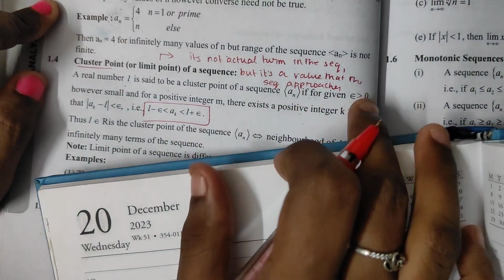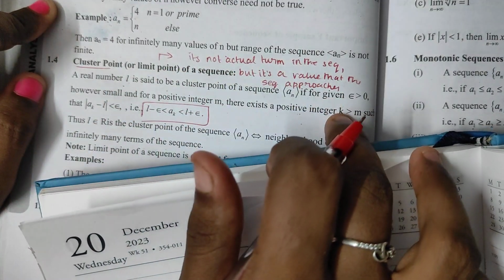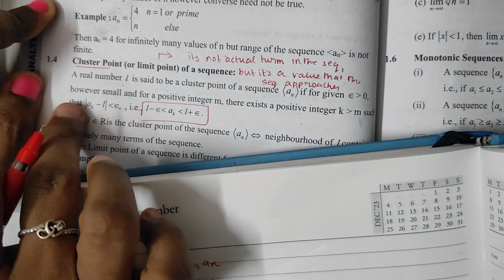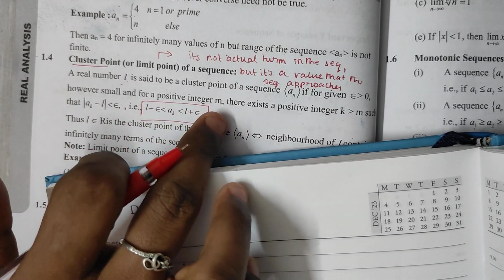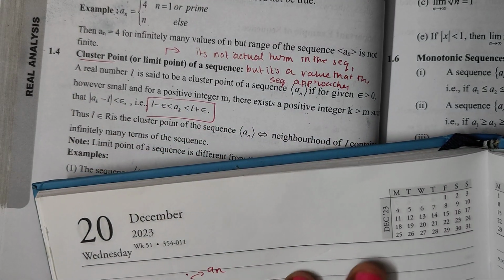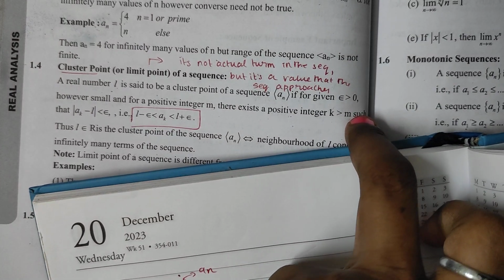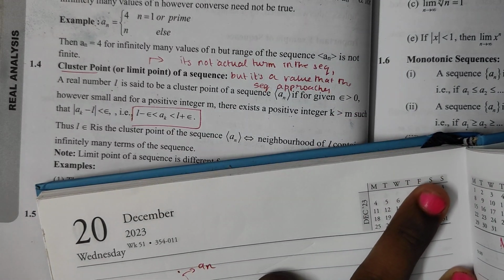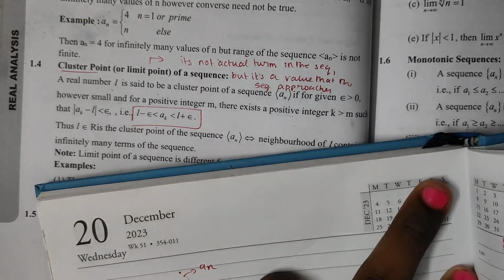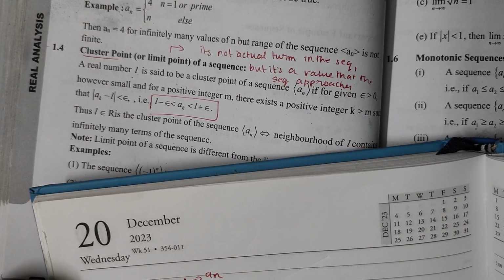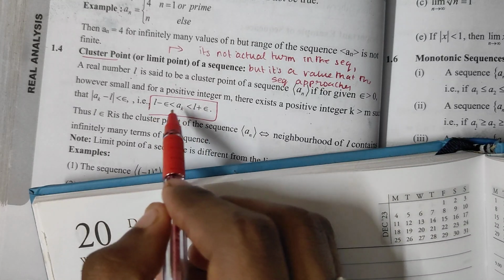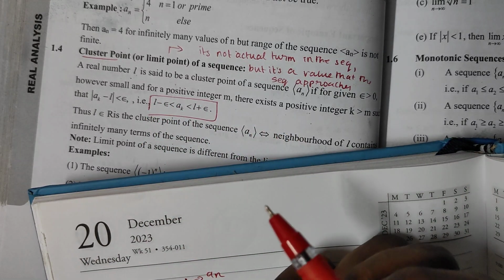We will say that L is a limit point of the sequence if for epsilon greater than 0, however small, and for a positive integer m, there exists k greater than m such that modulus of ak minus L is less than epsilon. What they are trying to tell is that ak lies between L minus epsilon and L plus epsilon, right?